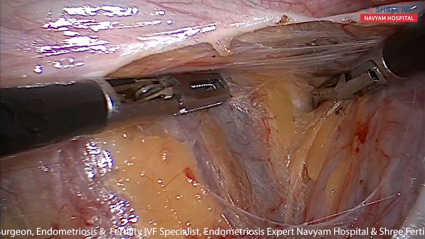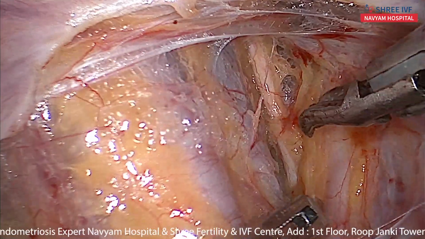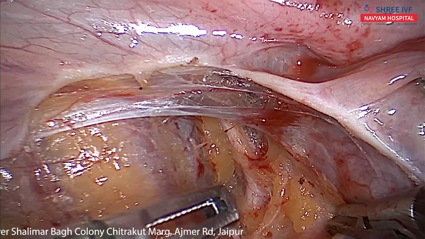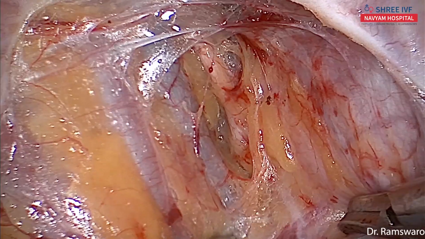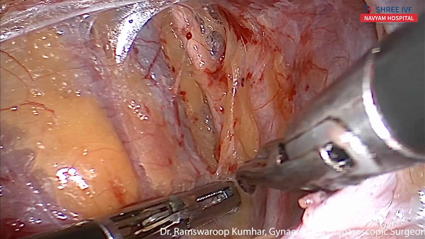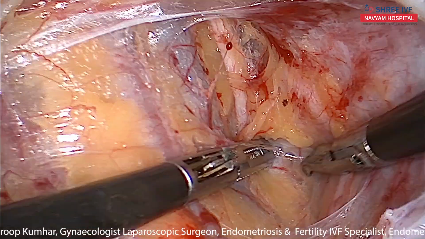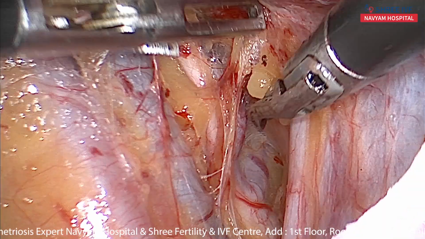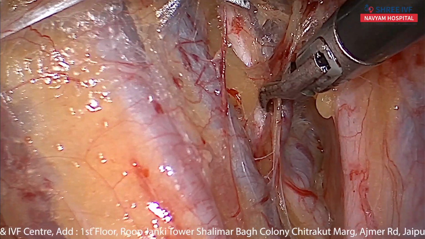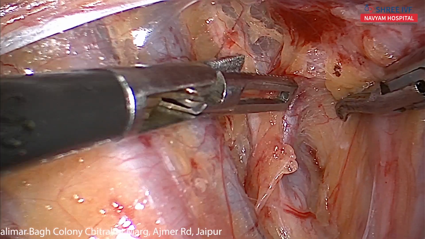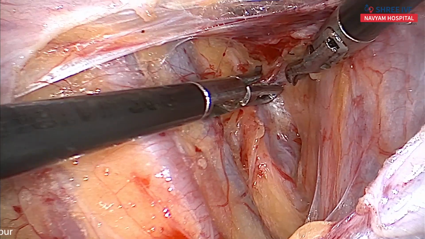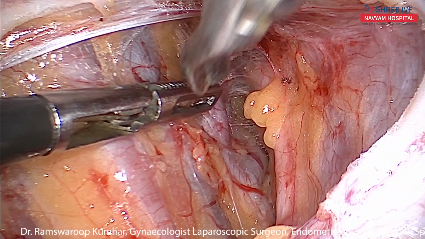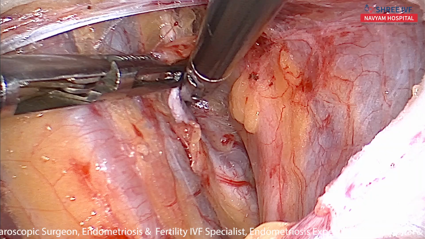Then we'll go further, and the next structure will be the uterine artery at its origin. This is the internal iliac artery going further, and blunt dissection is good. The first tortuous structure, bluish in color, will be the uterine artery. So we will hold this artery and dissect it for at least 2 centimeters of its part. Then we will coagulate it.